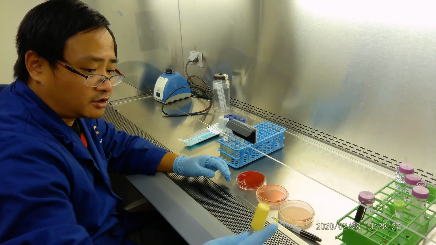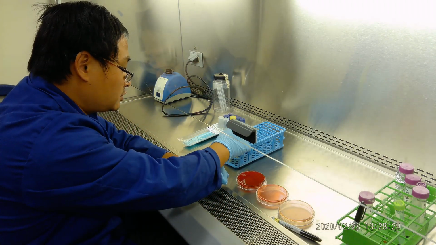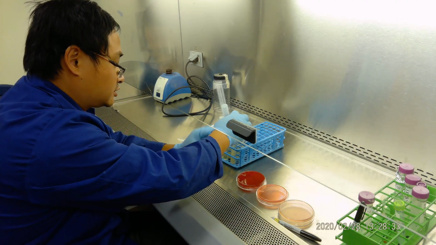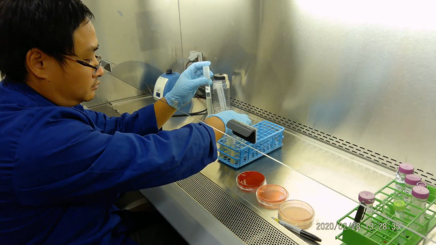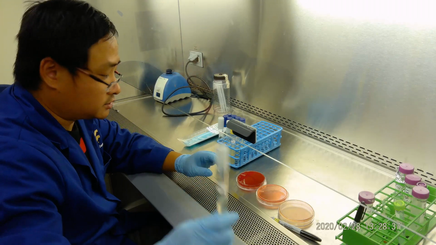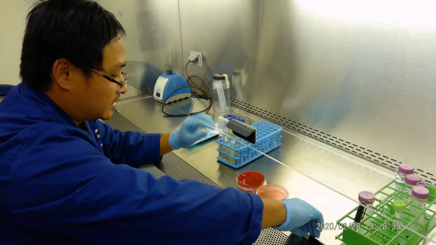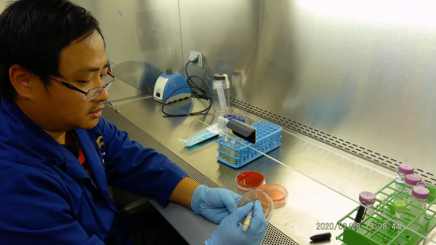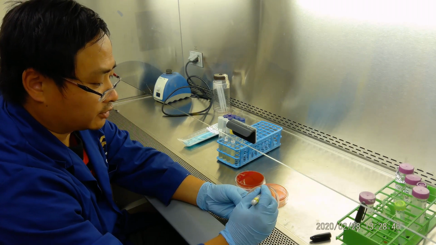So we have Staphylococcus aureus, we have E. coli, and we have Pseudomonas. Pseudomonas is right here. So okay, what are we going to do? The first job is we have to label. So Lee, take a picture right here. We have to do a label.